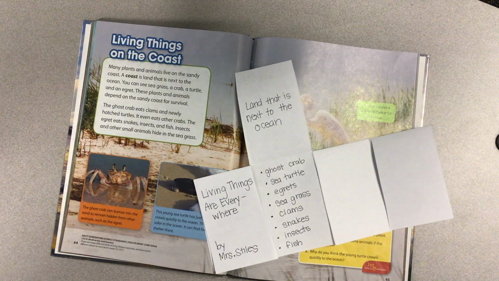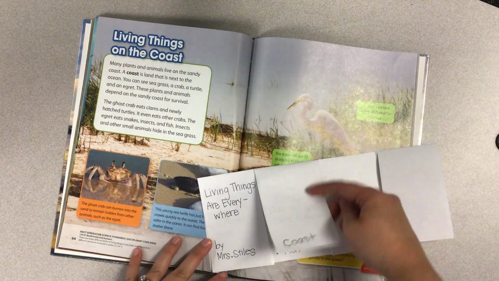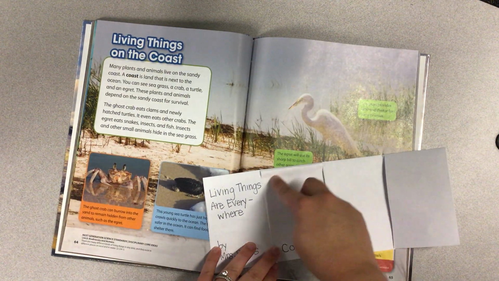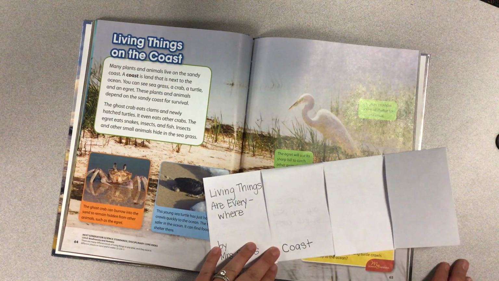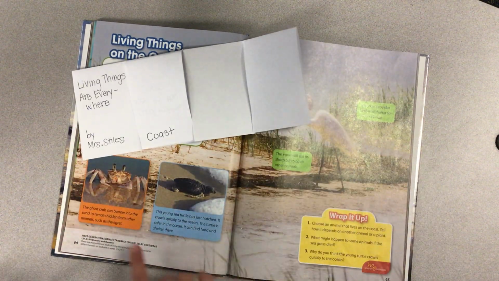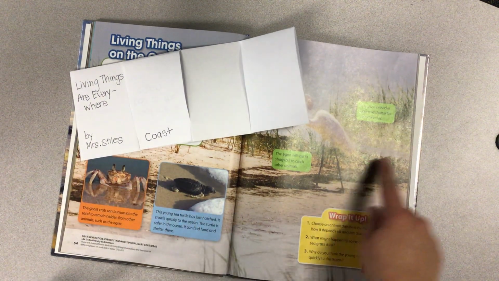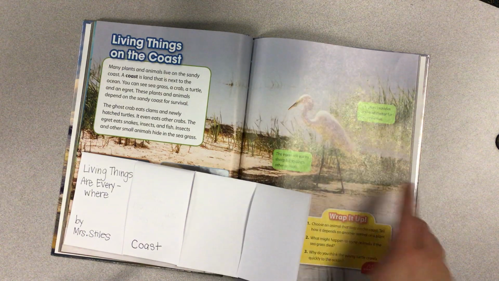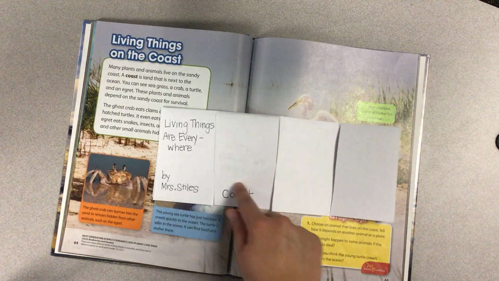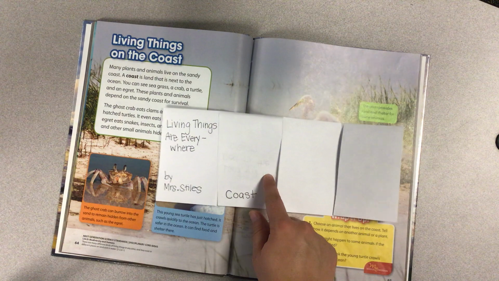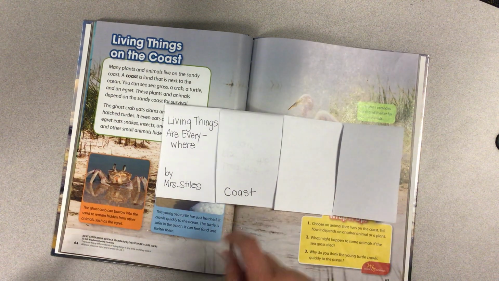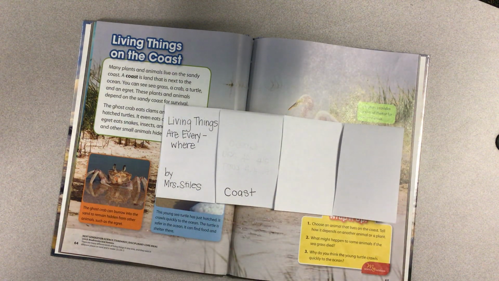And when you finish with that, I want you to close your flap, and in this space here, I want you to draw a picture of the coast. So you could include things like crabs and turtles. You could do seagrass. You'll probably want to include some water, some sand. But I want you to draw a really pretty picture here that includes colors of the coast. Keep this in a safe spot because tomorrow we are going to continue on learning about another area, another habitat where living things live.